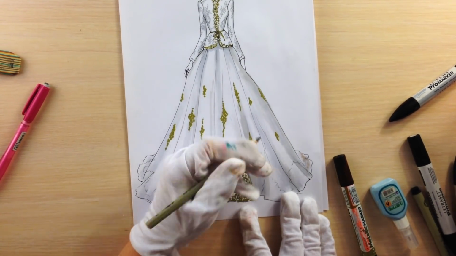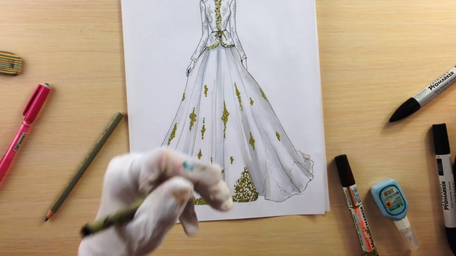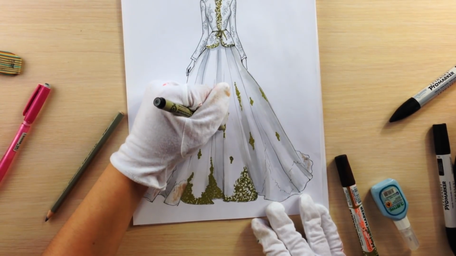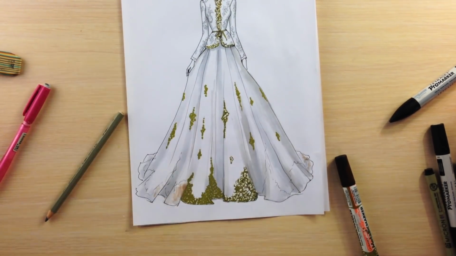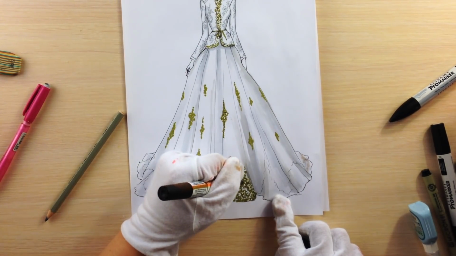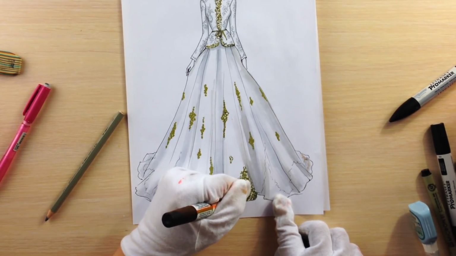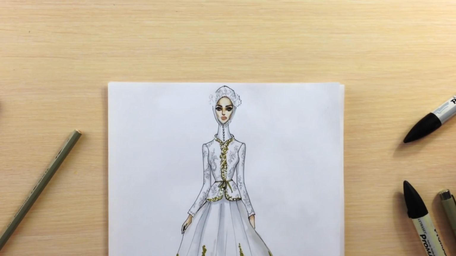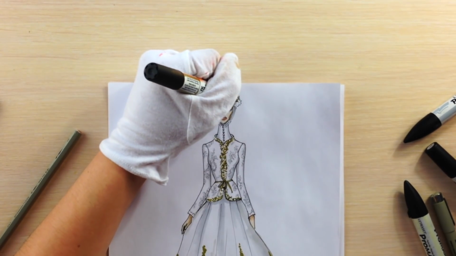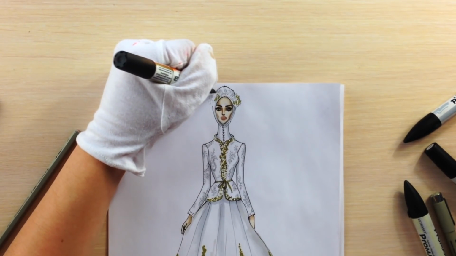I'm using gray pencil to show the folds. If you feel like you have too many white dots, you can color them with metallic marker. I'm adding some gold to her flowers, and after that we are done with this tutorial.